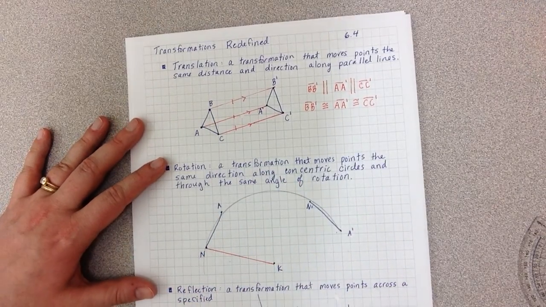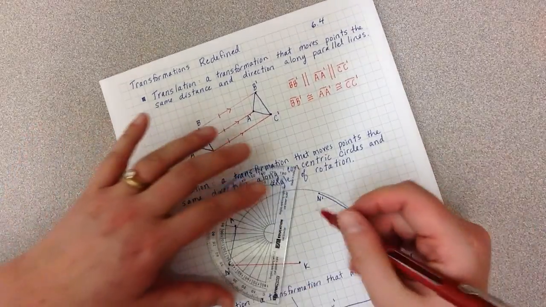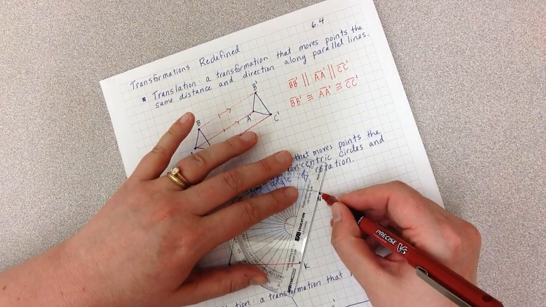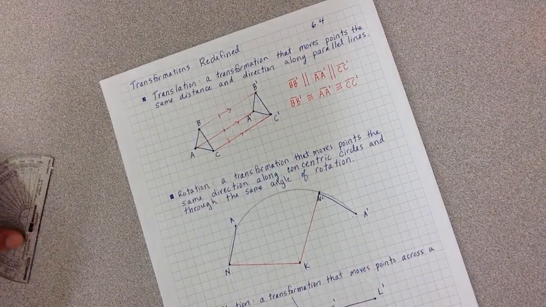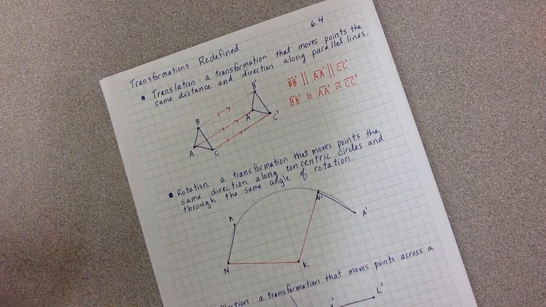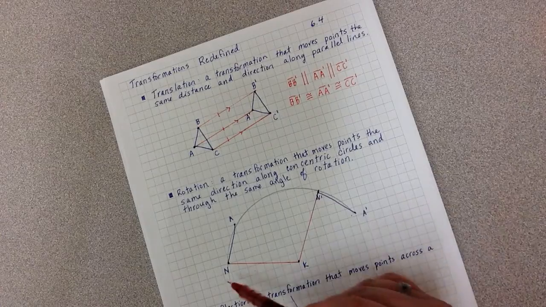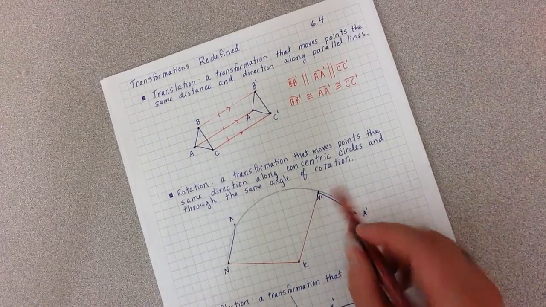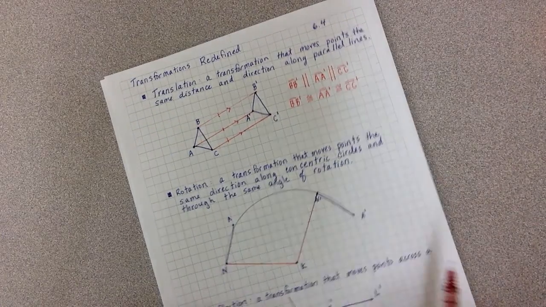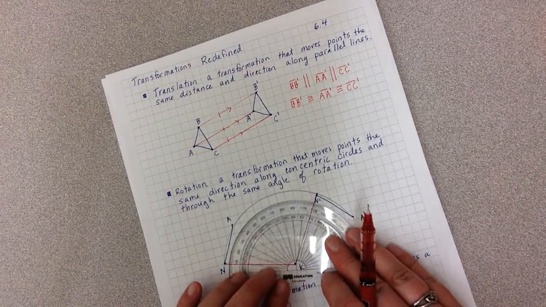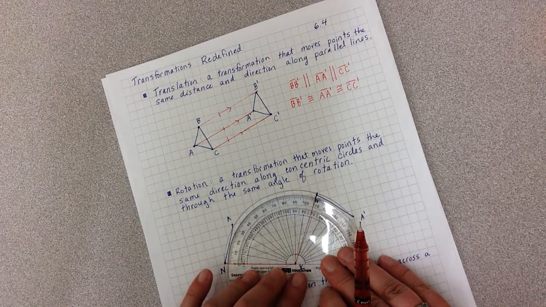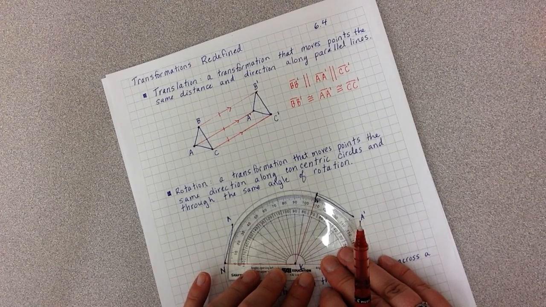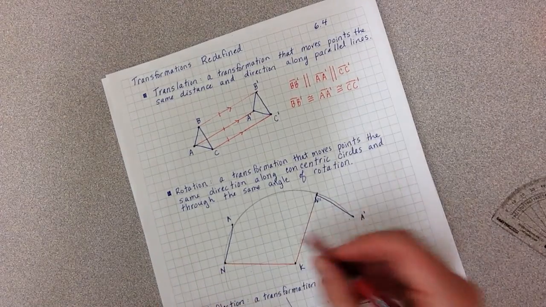And then I want to connect N prime to K and measure this angle. I can now see that N and N prime, although mine is a little messy, are on the same circle. And this angle is about 106, 107 degrees.